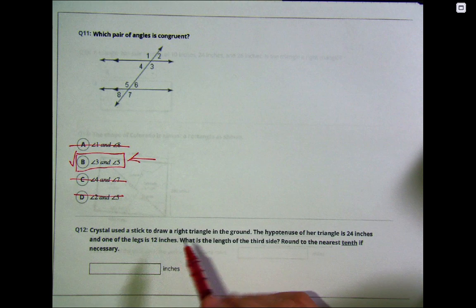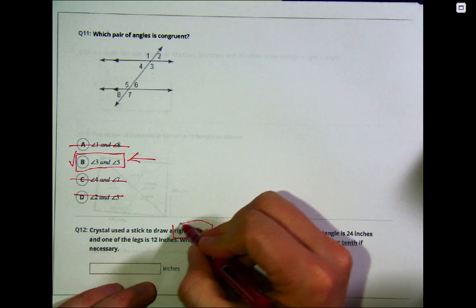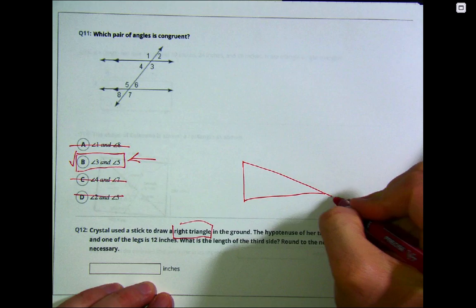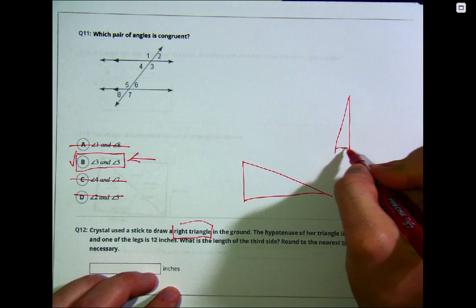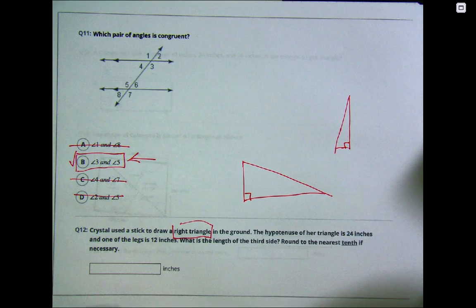Okay, Crystal uses a stick. Draw, okay, keywords, right triangle. So, draw a right triangle. You can draw it like that. You can draw it tall and skinny, whatever. It doesn't matter. Just draw a triangle that has a right angle in it. And then just start reading and labeling.